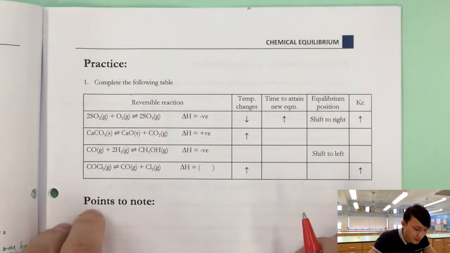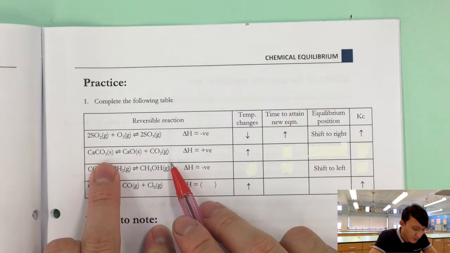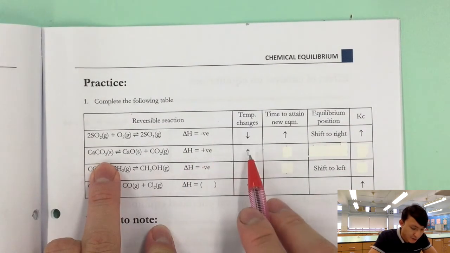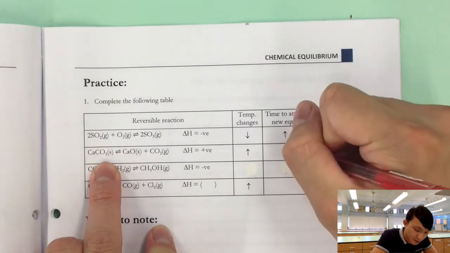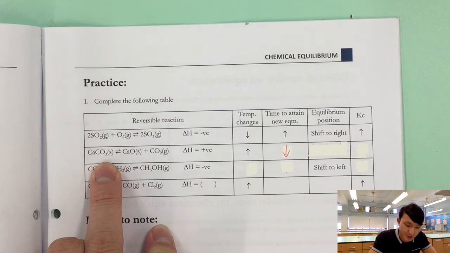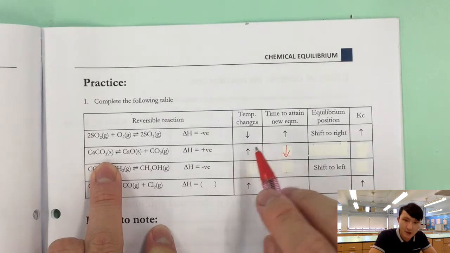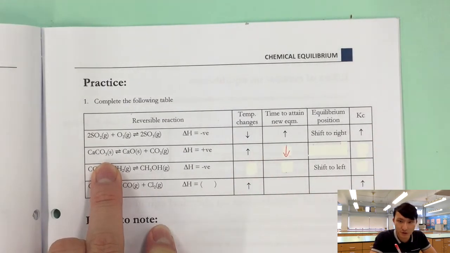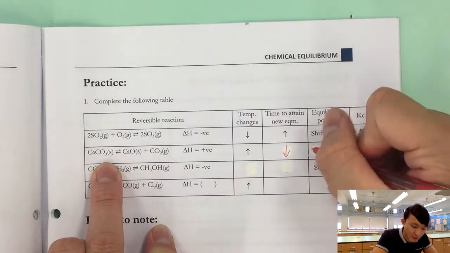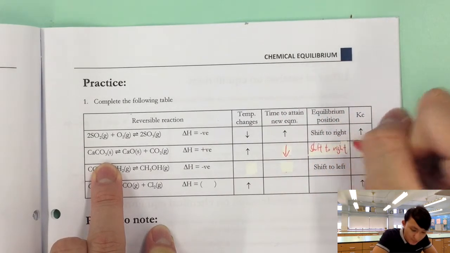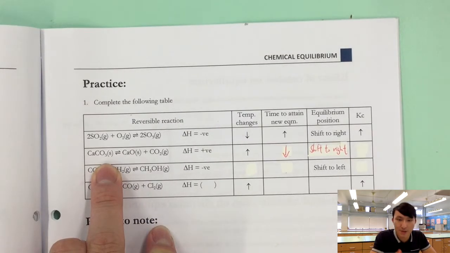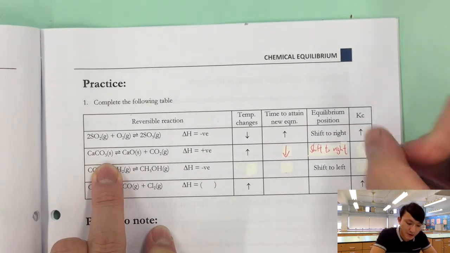Okay, let's have a look. First of all, this one is an endothermic reaction. When temperature increases, it takes a shorter time to reach equilibrium, so the time to reach equilibrium will decrease. Now, when the temperature increases, of course, the system wants the temperature to decrease, so it wants to perform more endothermic reaction to absorb extra heat. In this case, it will definitely shift to the right. And shifting to the right, meaning that you got more product and less reactant, so the Kc increases.